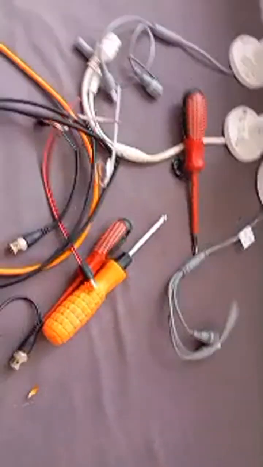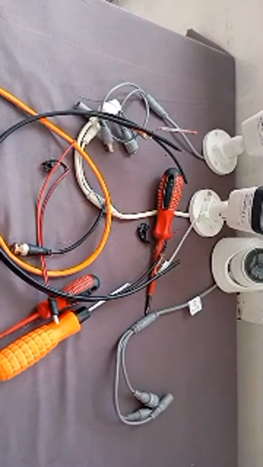So these are some of the tools we use in carrying out our work.